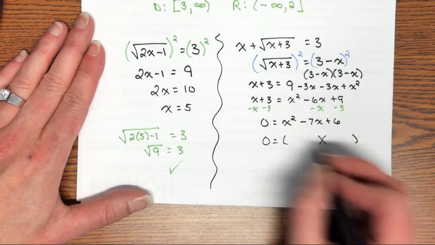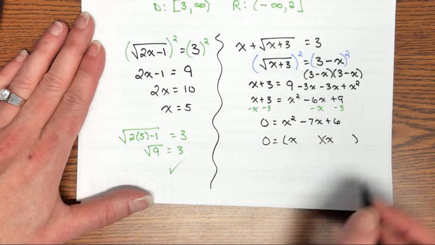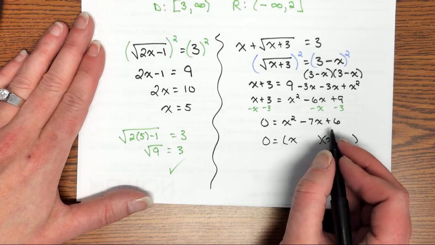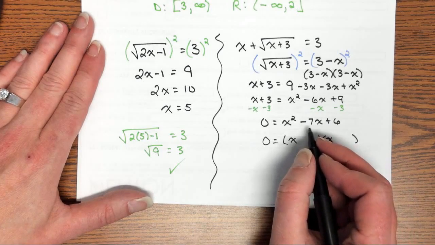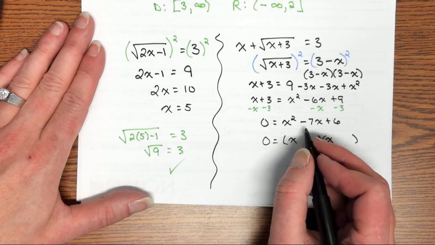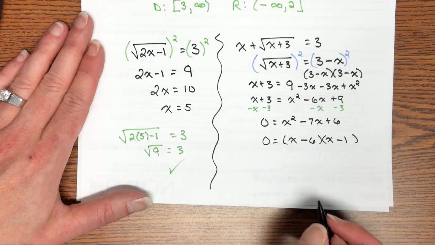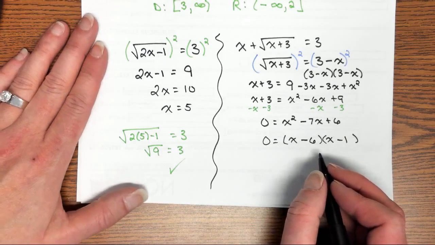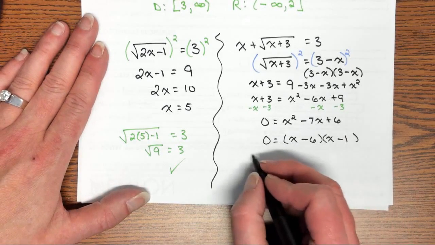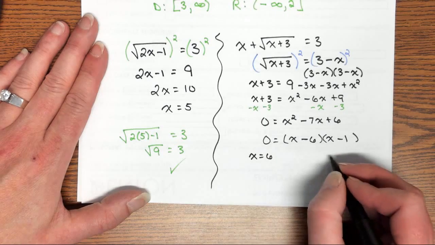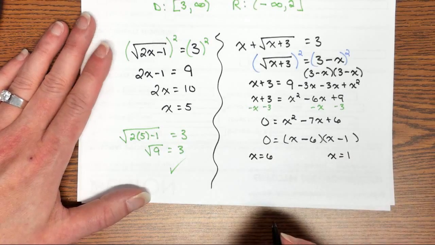The only options are x and x. What multiplies to be a positive 6 but adds to be a negative 7? Negative 6 and negative 1. Now if we set each of those factors equal to 0, we get x equals 6 and x equals 1.